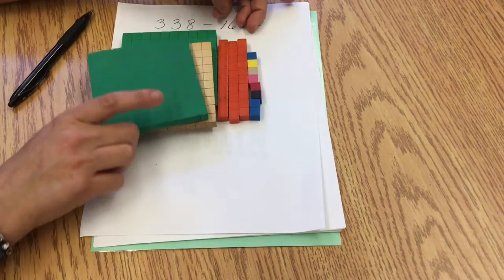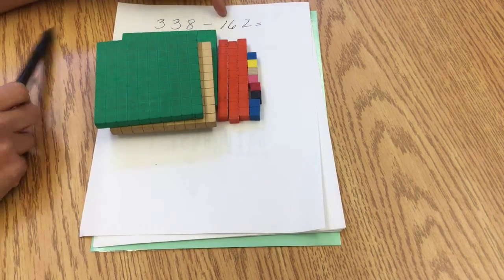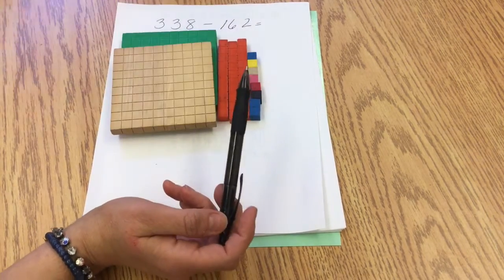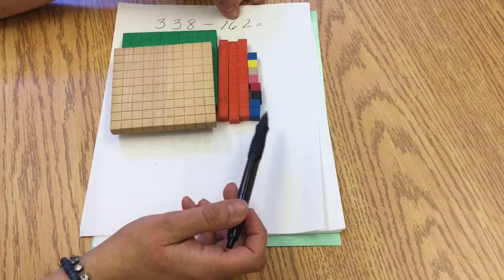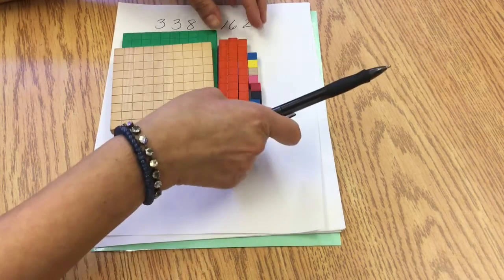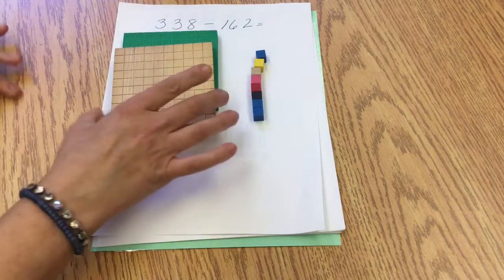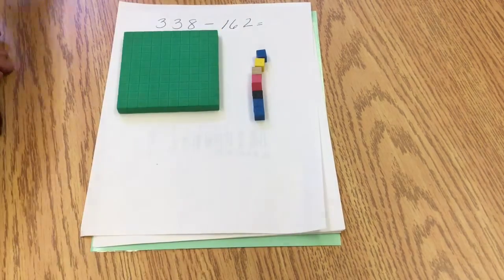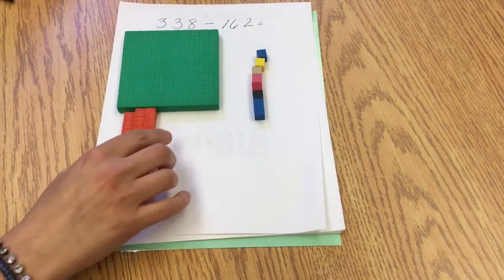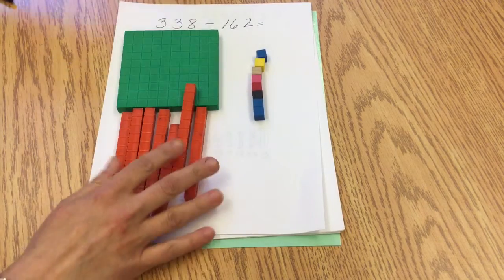All right. I can take away 100. Now I need to take away 6 tens. Oops, I only have 3. So that means I need to take the 100 and trade it in for 10 tens.